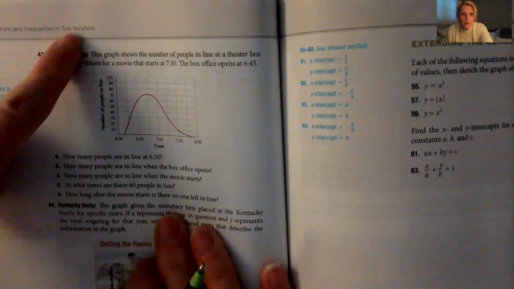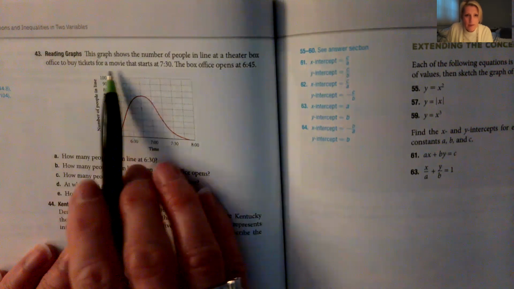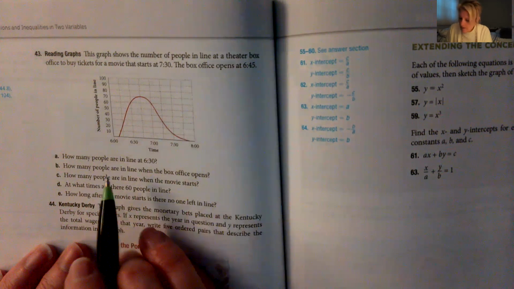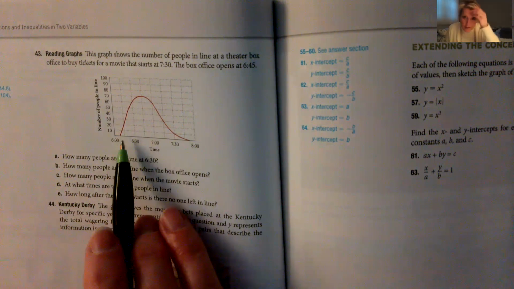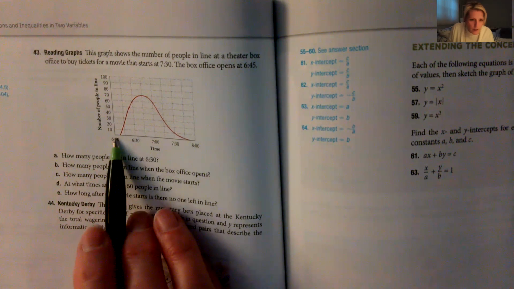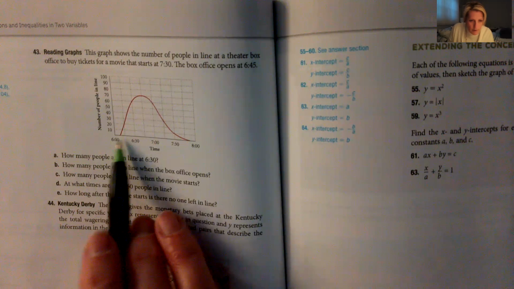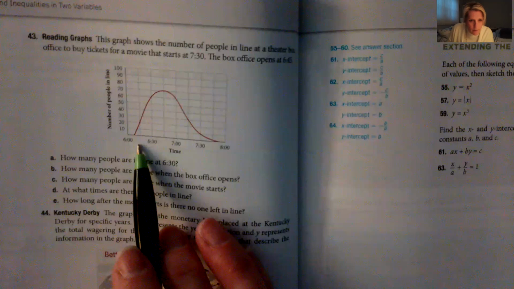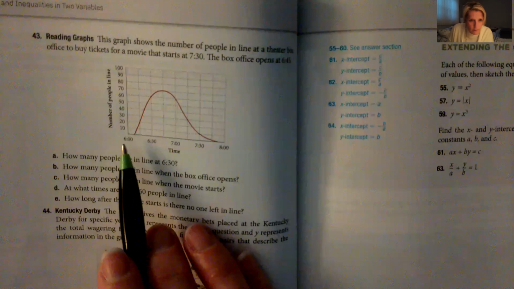So it says the graph shows the number of people in line at a theater box office to buy tickets for a movie that starts at 7:30. The box office opens at 6:45. So we would expect a little after 6 o'clock, people are going to start getting in line to buy their ticket. And sure enough, you can see that from the graph. Between 6 and 6:30, halfway in between should be 6:15, because what they gave us is every half hour, but the lines in between will be halfway between there. So that should be 15 minutes.